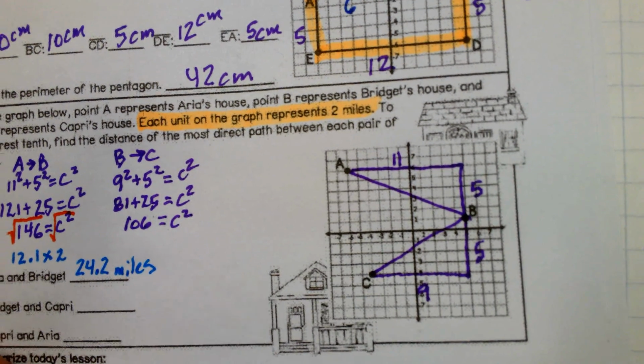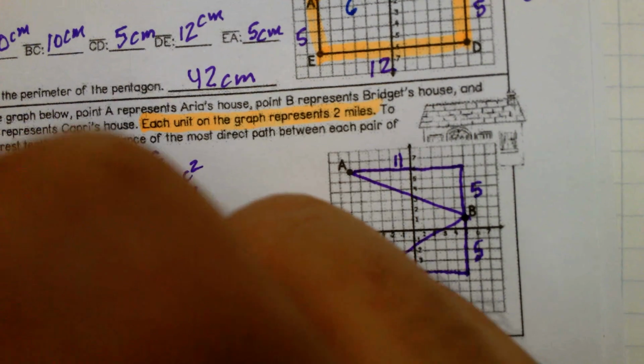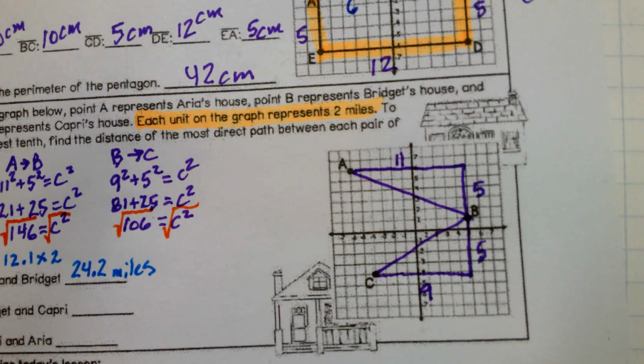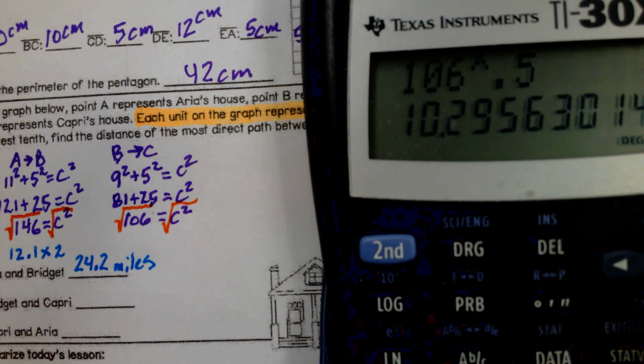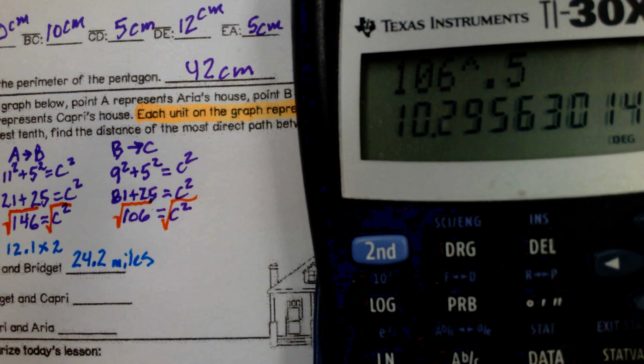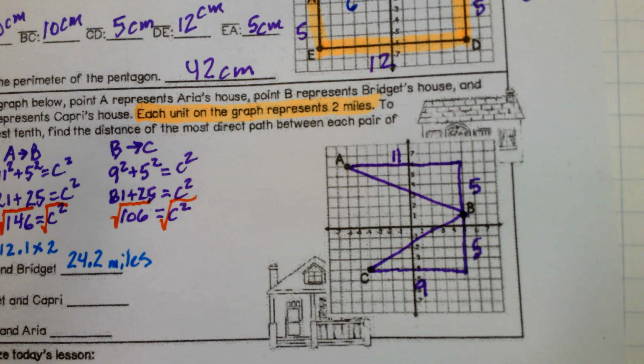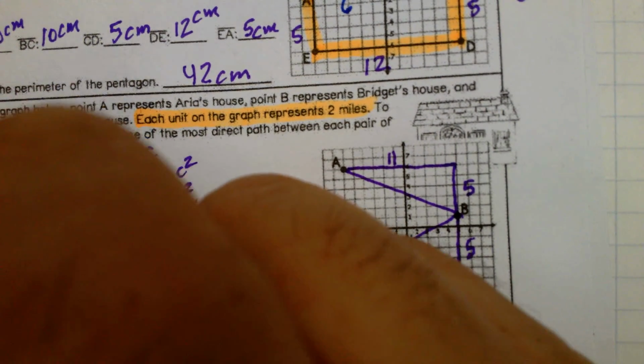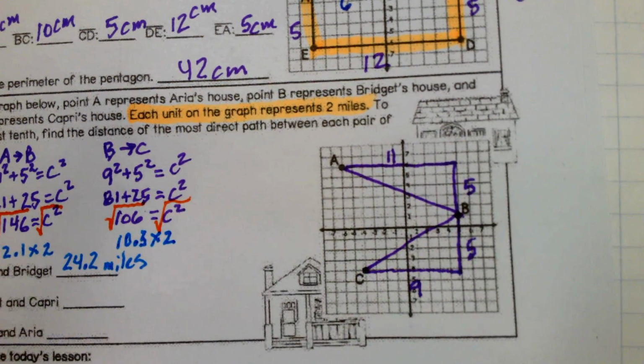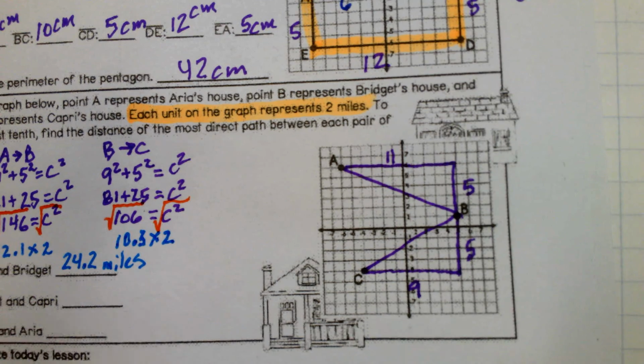Get the square root of that. Okay, here we go. Square root of 106. And that's going to round to 10.3. We'll get the miles in a second. So we get 10.3 times 2. And that's what, 20.6? 20.6.